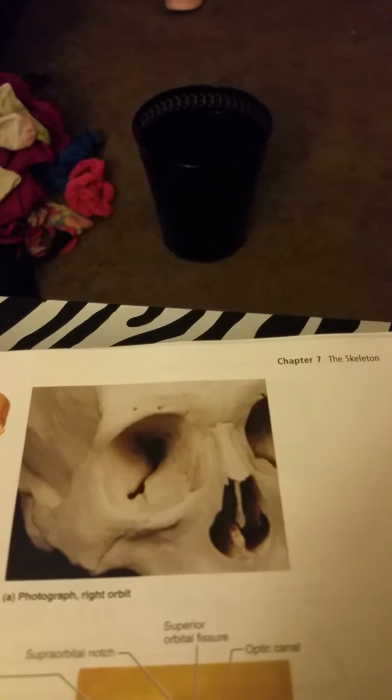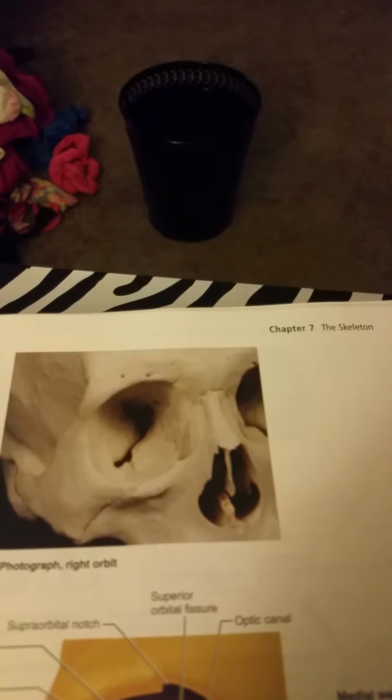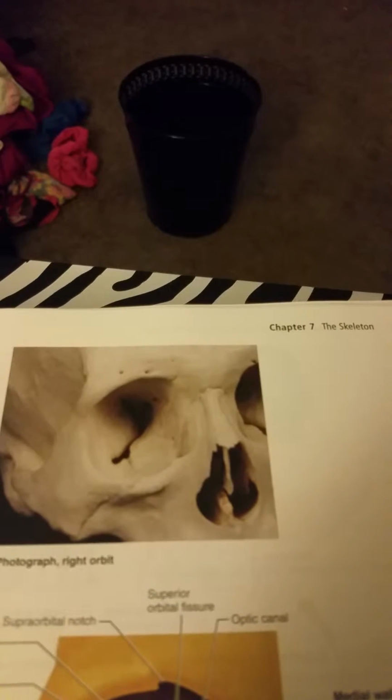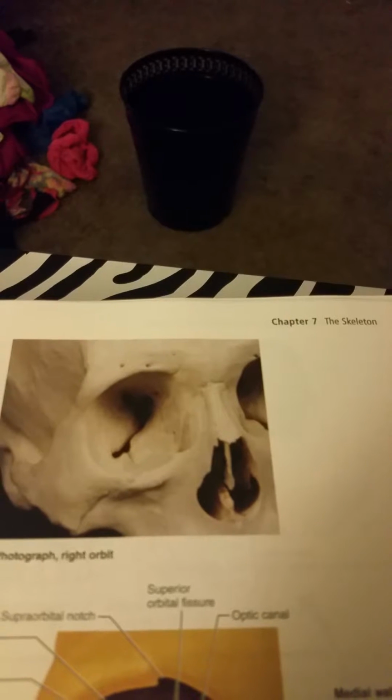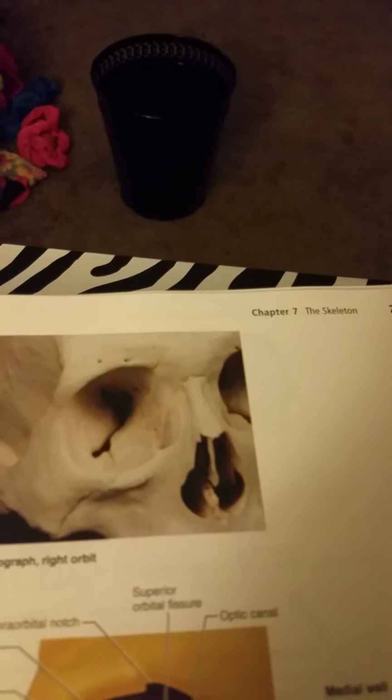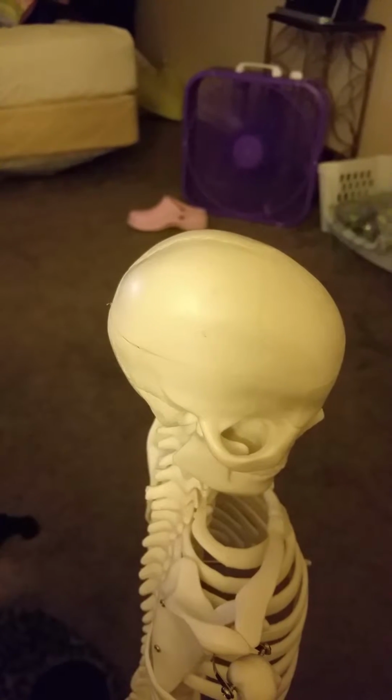For the vomer, what two bones form the bony nasal septum? The vomer bone and the perpendicular plate of the ethmoid bone. I'm sorry. Okay, the inferior nasal concha. This bone helps to swirl and filter air entering the nasal cavity, trapping particles in the mucus before air gets to the lungs.